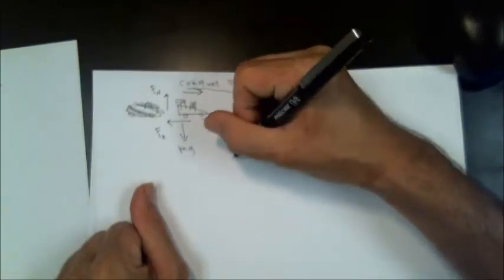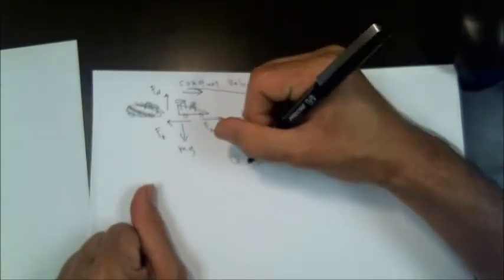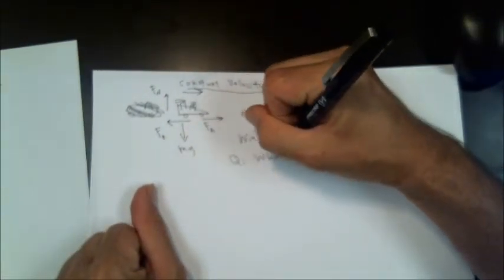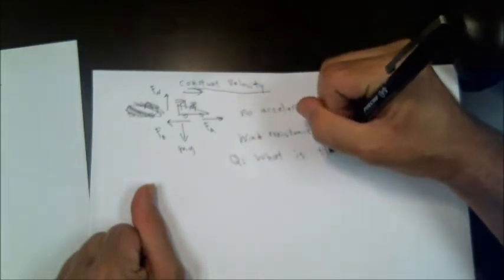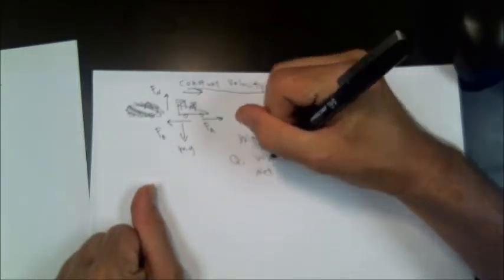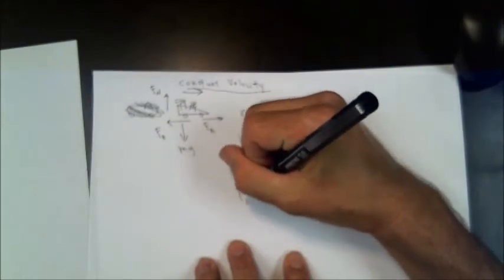Well, the question you might encounter sometimes would be, what is the net force? A net force, in a way, means you take all the forces in each direction and add them up. So, the force in the x direction, let's say that over here is negative and over here is positive. We'll say down is negative and up is positive as well.